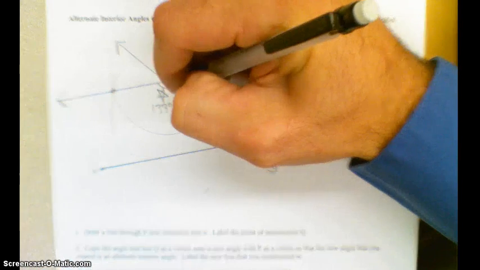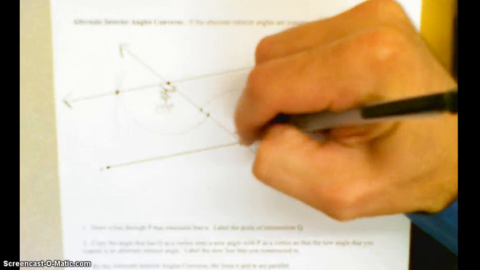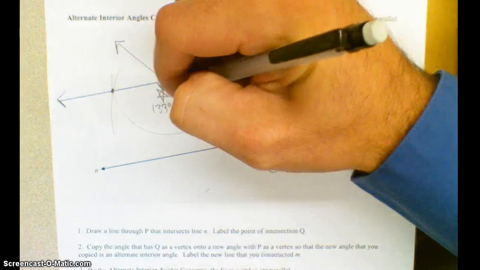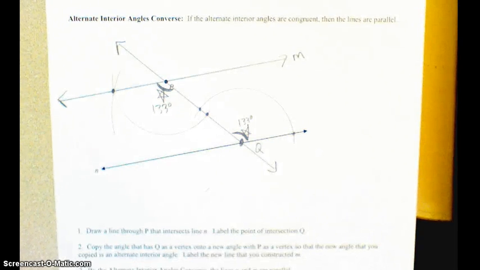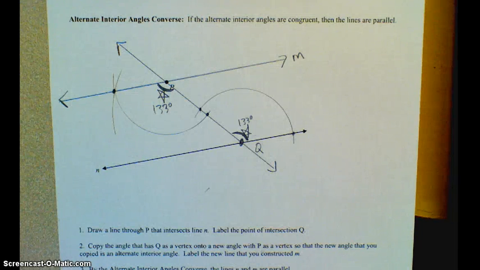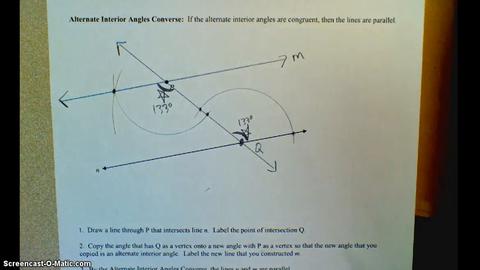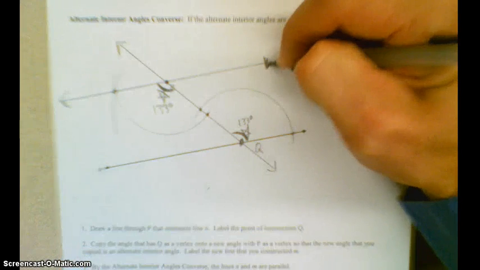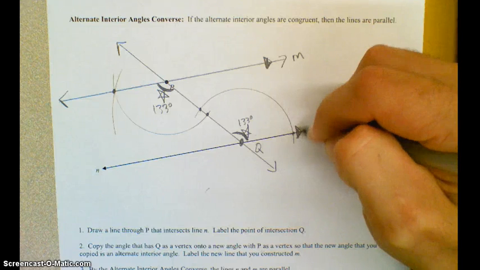Which means that these two angles are congruent to each other. The two starred angles are congruent to each other, and they're alternate interior angles. So by the alternate interior angles converse, line M is parallel to line N.